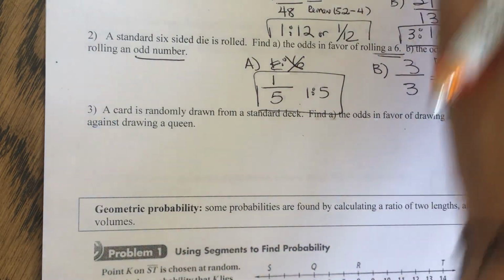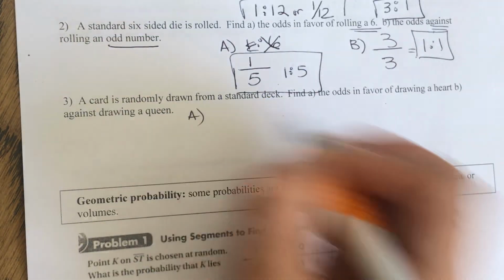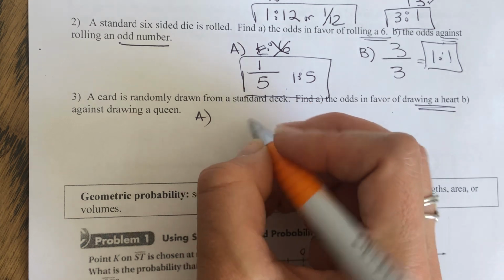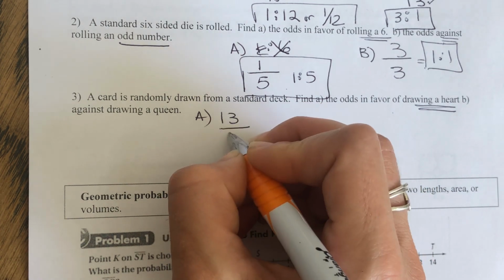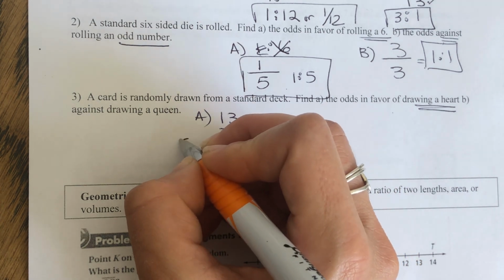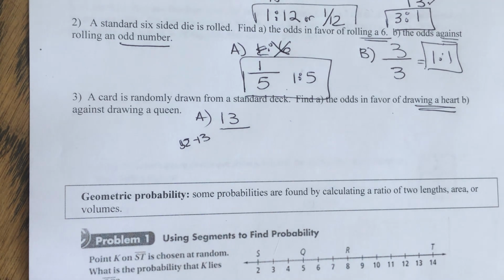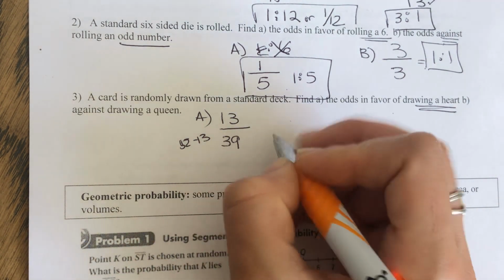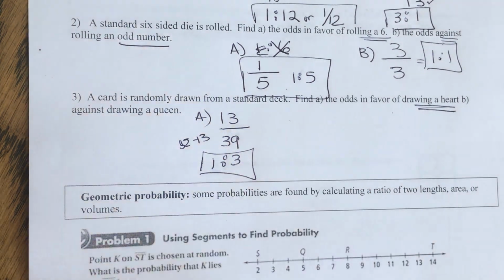Okay, last question on this. So it says a card is drawn from a standard deck. Here we go again. Find the odds in favor of drawing a heart. So how many hearts are there? There are 13 hearts. And you have to do 52 minus your 13. So 13 out of 39. So 1 to 3.